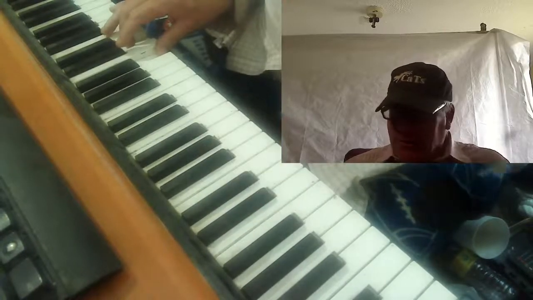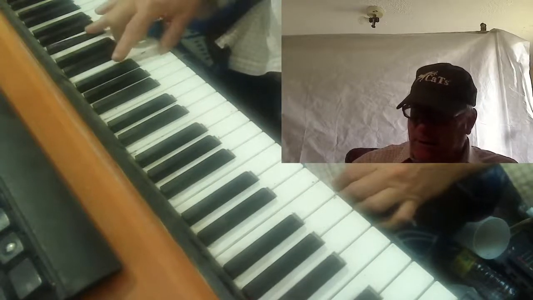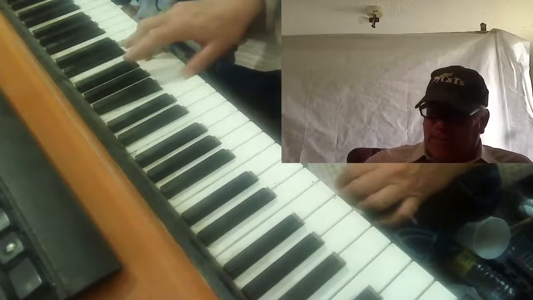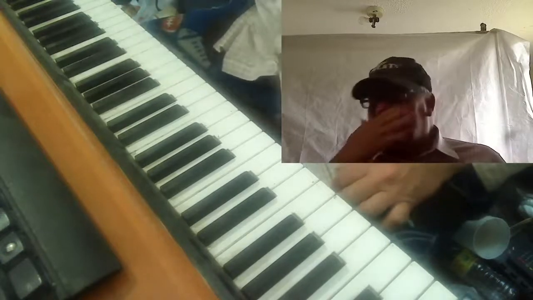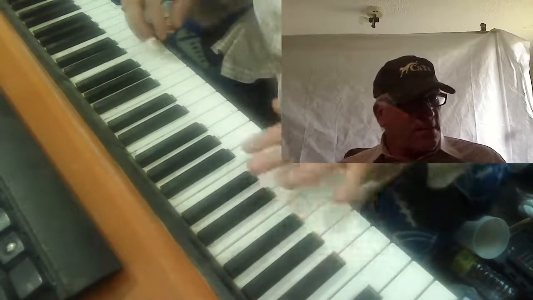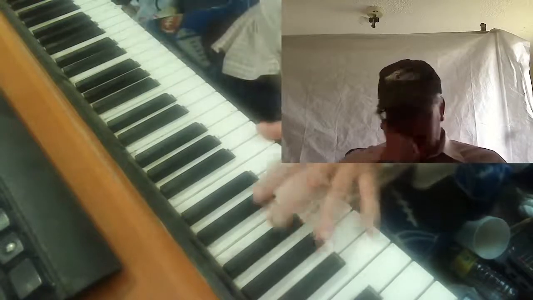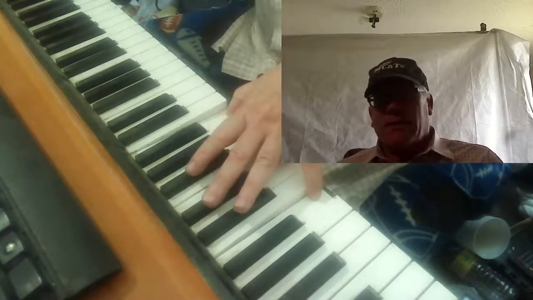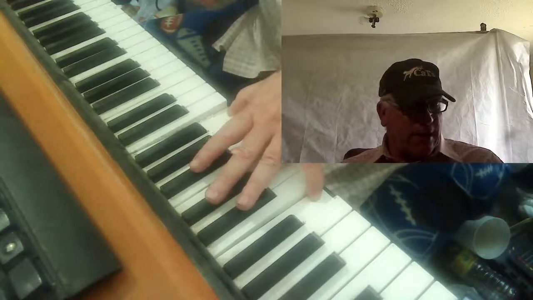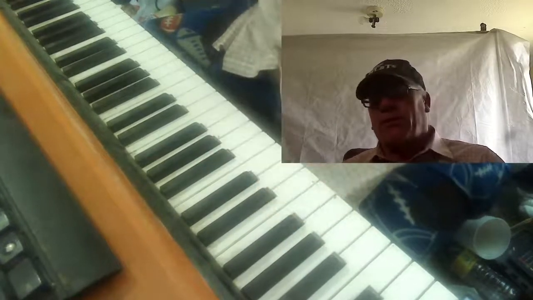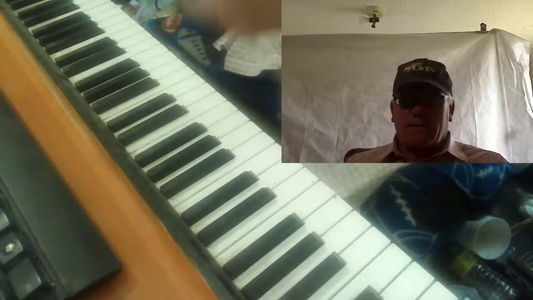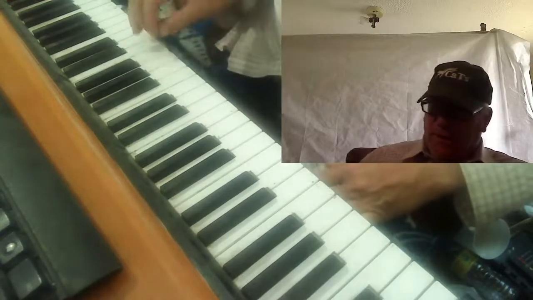Okay, and they do something, and they're playing. They're not playing the, they're going back to the G. Right? Instead of playing, they hit the leading tone bass, but they're actually playing a G. So they put the third in the bass.